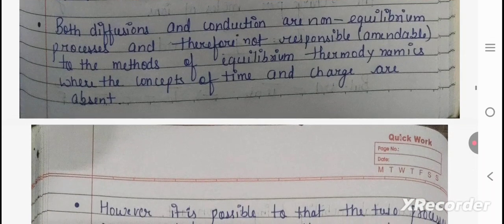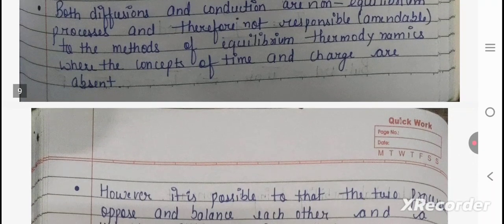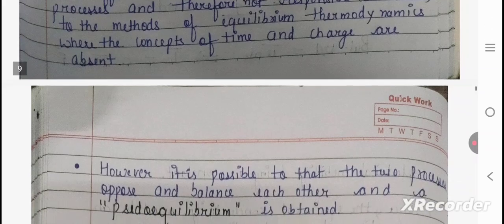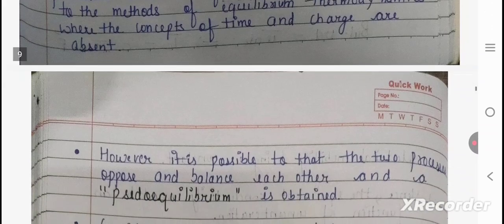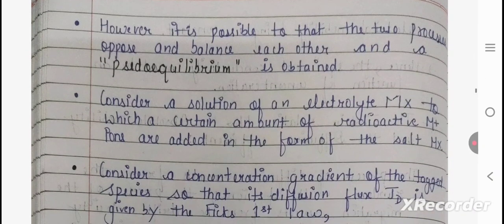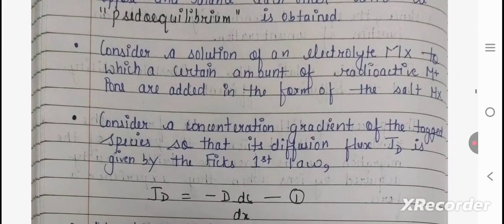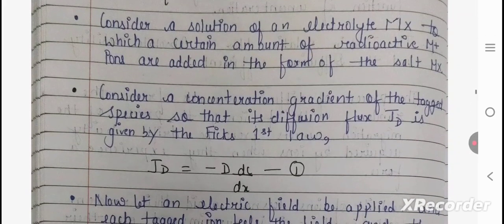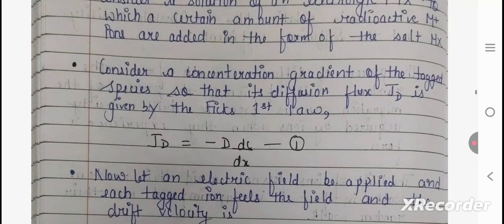Both diffusion and conduction are non-equilibrium processes and therefore not amenable to the methods of equilibrium thermodynamics, where the concepts of time and charge are absent. However, it is possible that the two processes oppose and balance each other and a pseudo equilibrium is obtained. Consider a solution of an electrolyte MX to which a certain amount of radioactive M positive ions are added in the form of the salt MX.